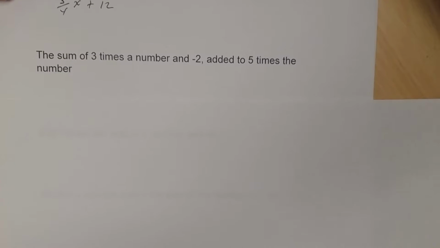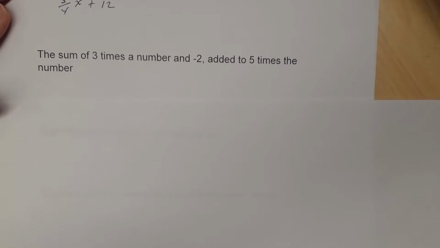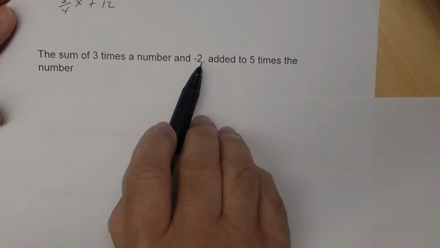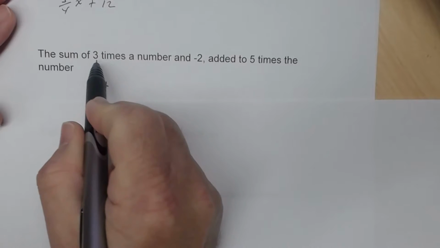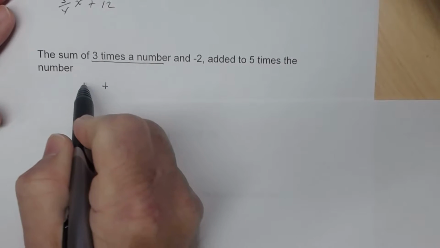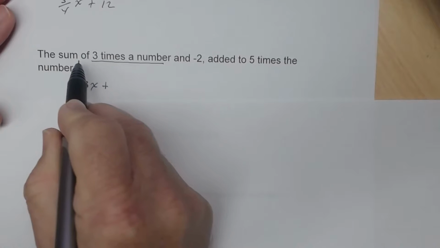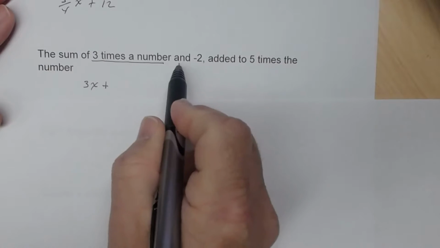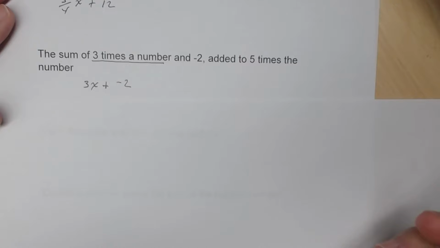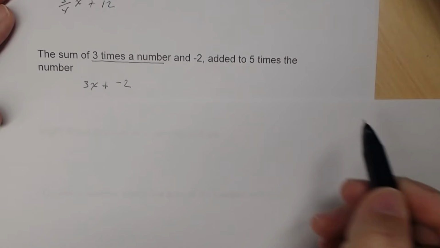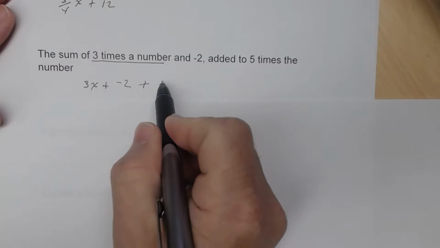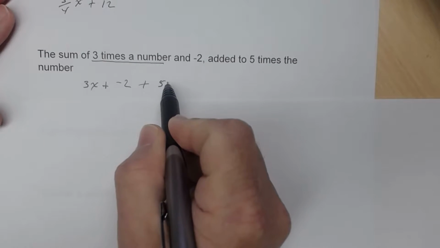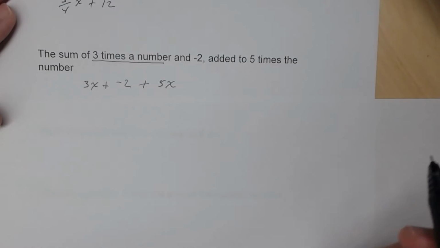The next one: the sum of 3 times a number and negative 2, comma, added to 5 times the number. Notice the comma, so let's look at the first part. Sum means to add, and 3 times a number means 3x. So I'm adding 3x to negative 2. That's what I have so far: 3x plus negative 2, and then it's also added to 5 times a number, which means 5 times x.